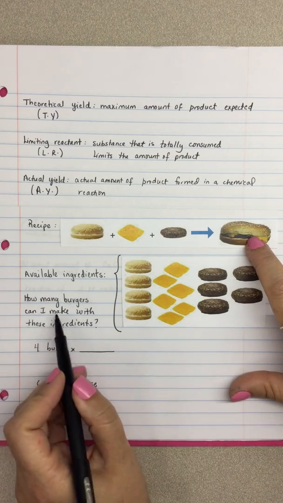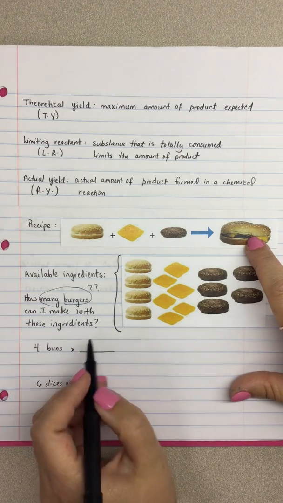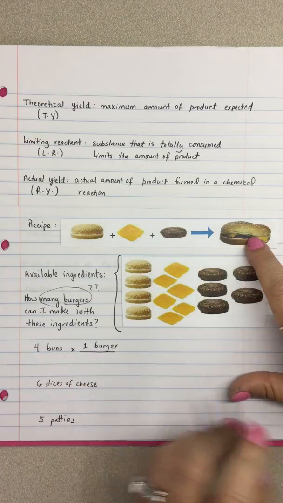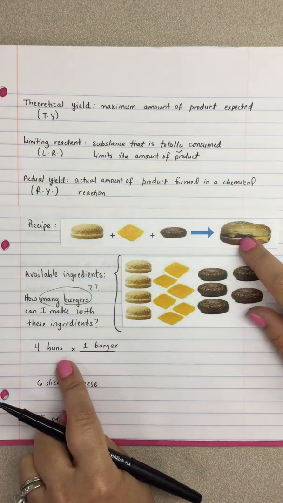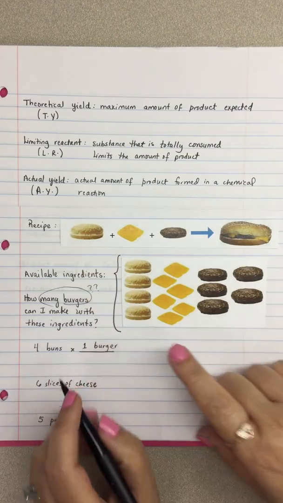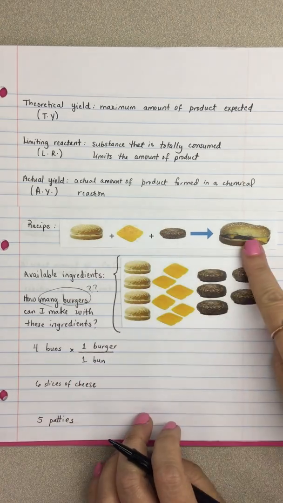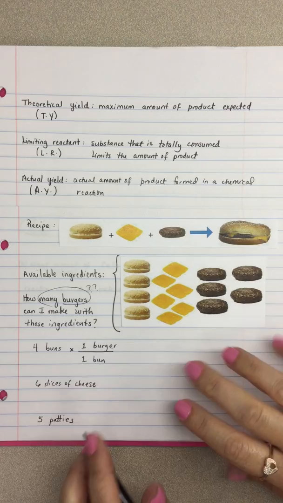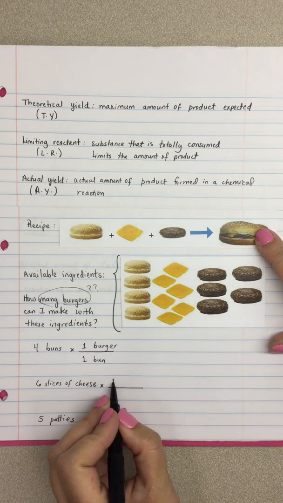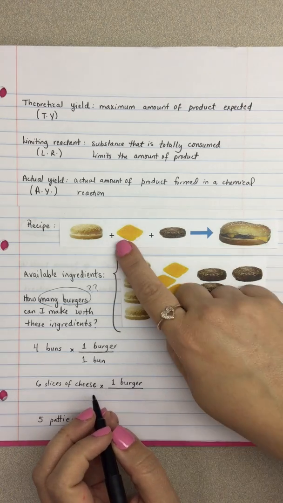And I'm trying to calculate how many burgers. So I need, with my recipe, for every burger, I need 1 bun. With my slices of cheese, to get 1 burger, I need 1.